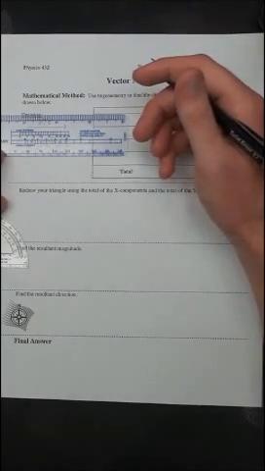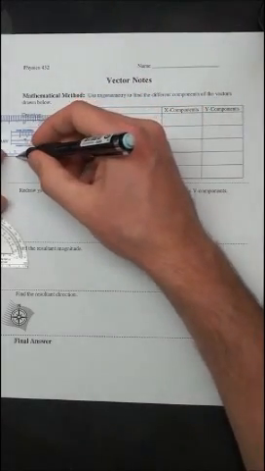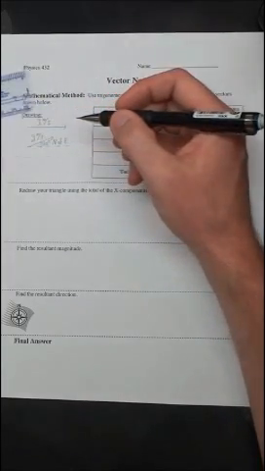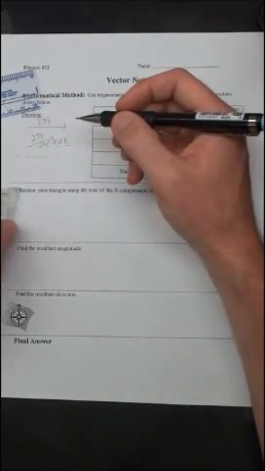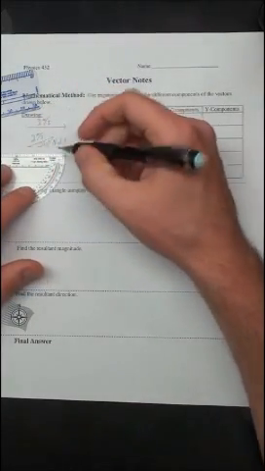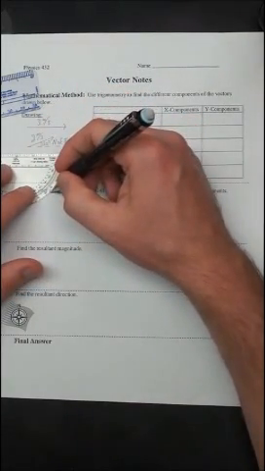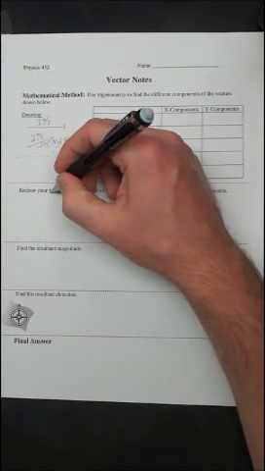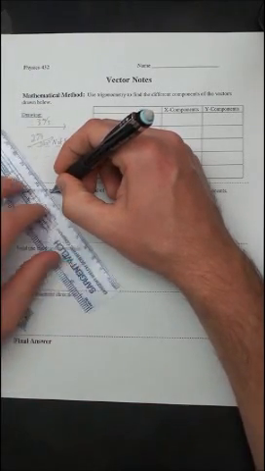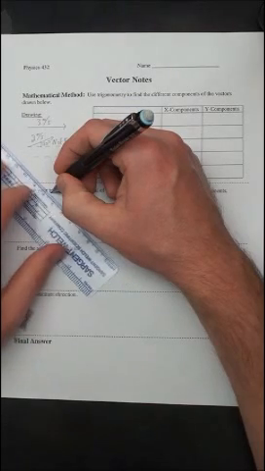So here's what the vector looks like. Again, I'm going to draw the east line. And I said I'm going to go 45 degrees south of the east line. With my protractor, I find that that value is right here, and I said it's 1.5 meters per second, so I'm going to go 1.5 centimeters just to keep it to scale.